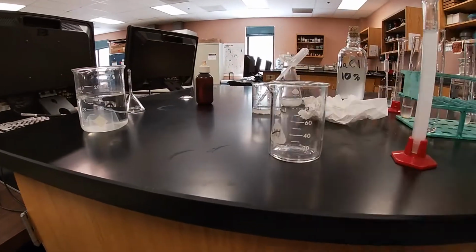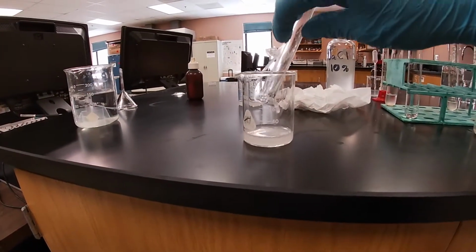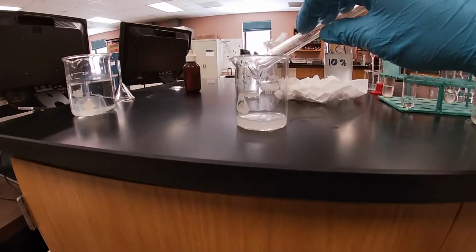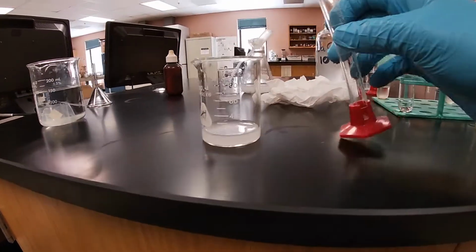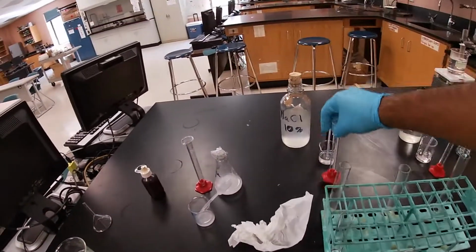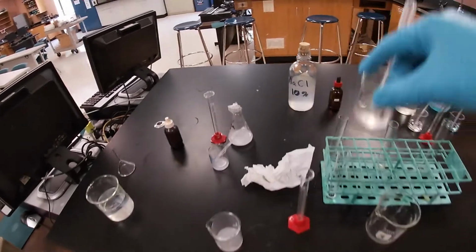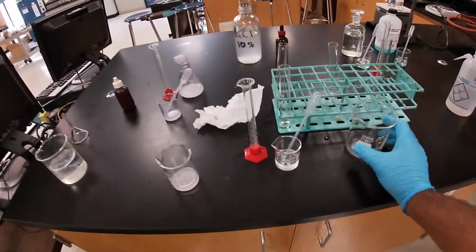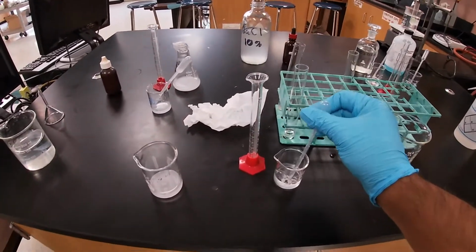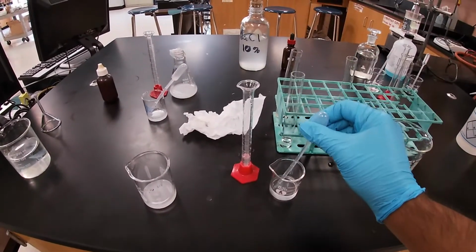We're going to get our beaker. We're going to go ahead and add our solution to our other beaker, where we're going to add the other solutions as well. So now the next thing that I'm going to do is get the other graduated cylinder, and then I'm going to measure out 10 milliliters of my sodium chloride solution. So I'm going to go ahead and start adding it.